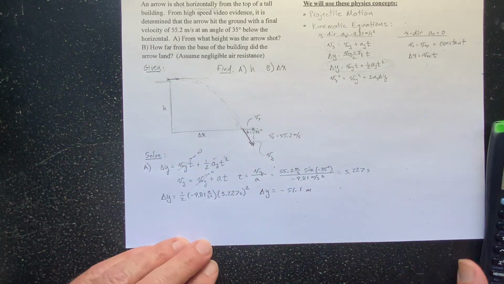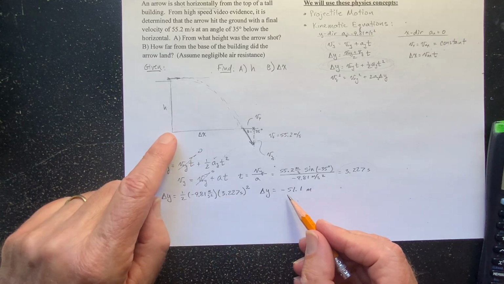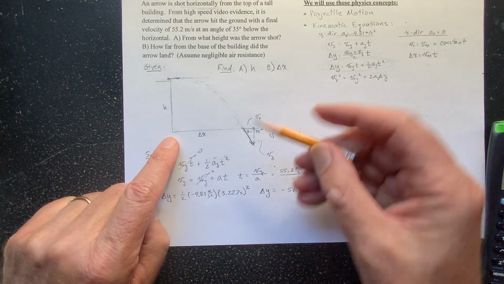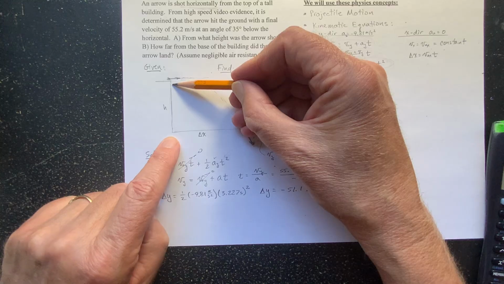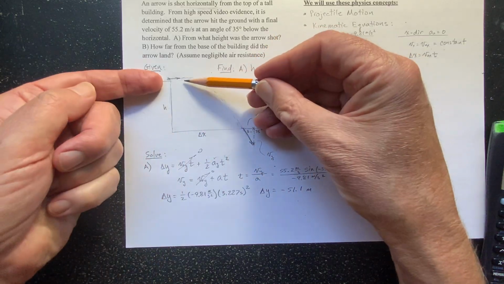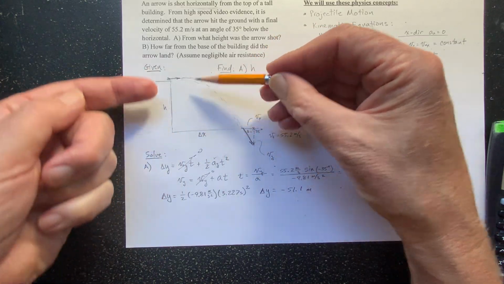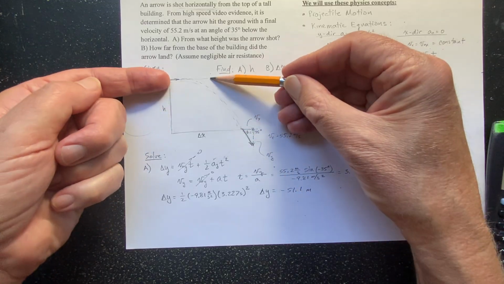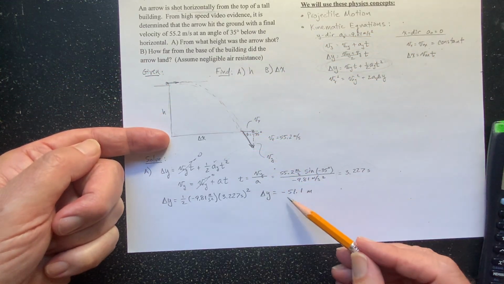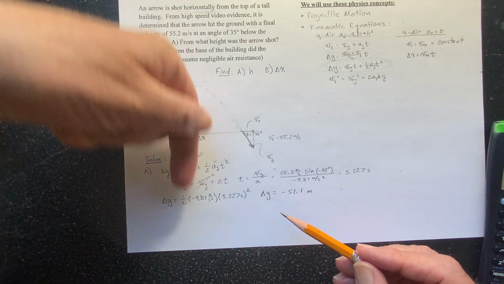Okay. Now, wait a minute. You go, whoa, wait, that's a negative height? Well, okay, they're asking us for the height, but we're finding the height by figuring out how much it fell down. Now, it fell down, so its displacement in the y direction is negative because the arrow fell down.